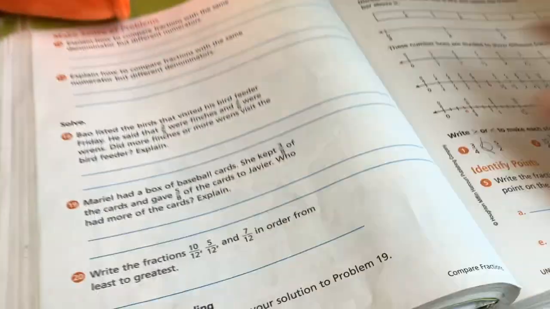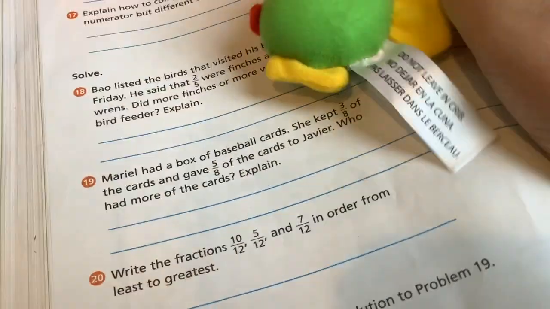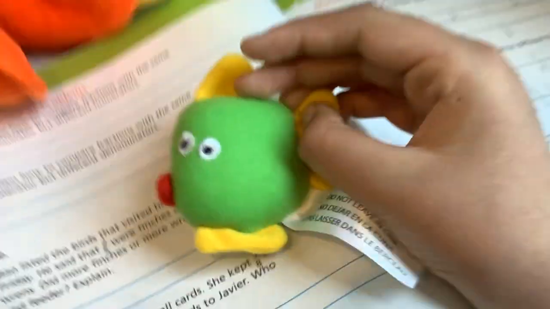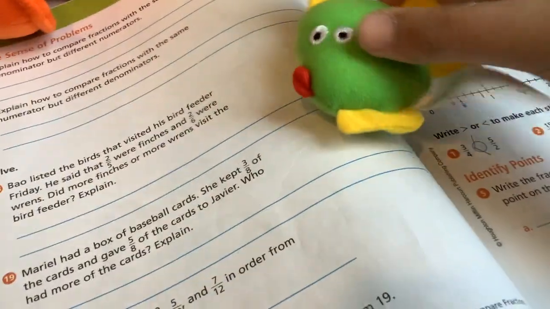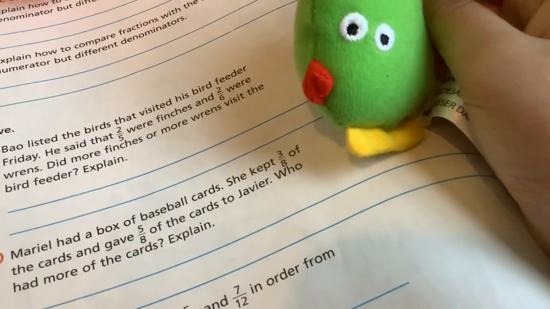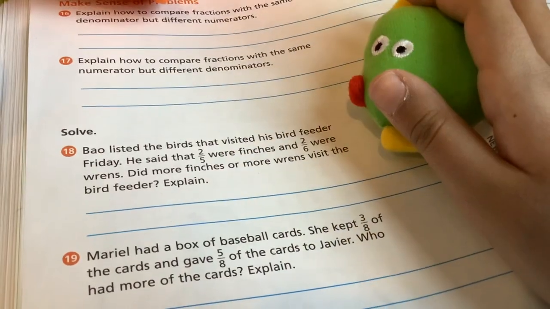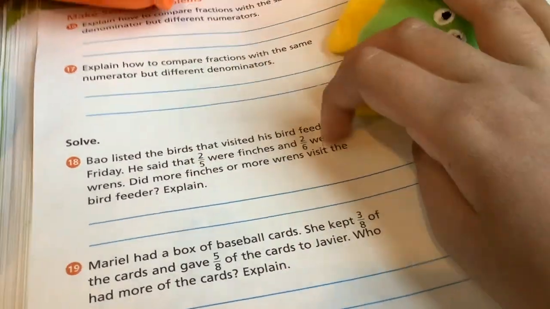So, what did we say that 2/5 of the birds were? Well, they were finches. And what did we say 2/6 of the birds were? Wrens. So, did more finches or more wrens visit the bird feeder? More finches, because 2/5 is greater than 2/6.